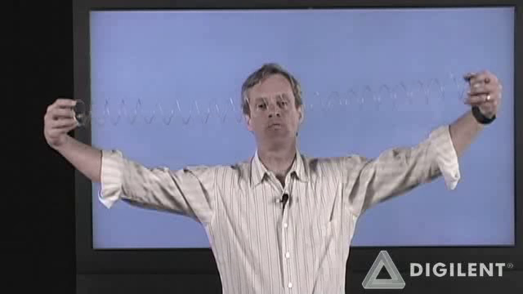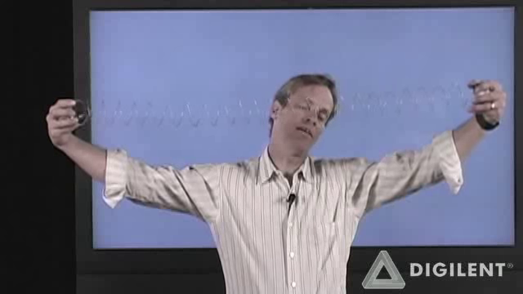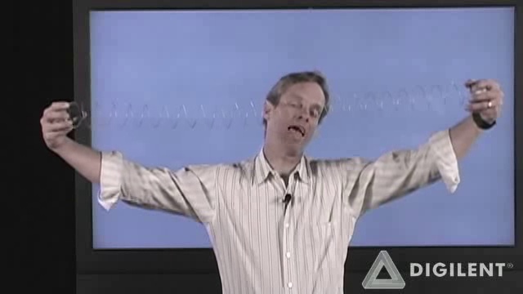If I change the displacement of one end of this Slinky very rapidly just by releasing one coil, what I end up doing is propagating a wave down the Slinky. It bounces off my hand at the other end, propagates back. As it goes back and forth, it turns into kind of a jittering motion of the spring.